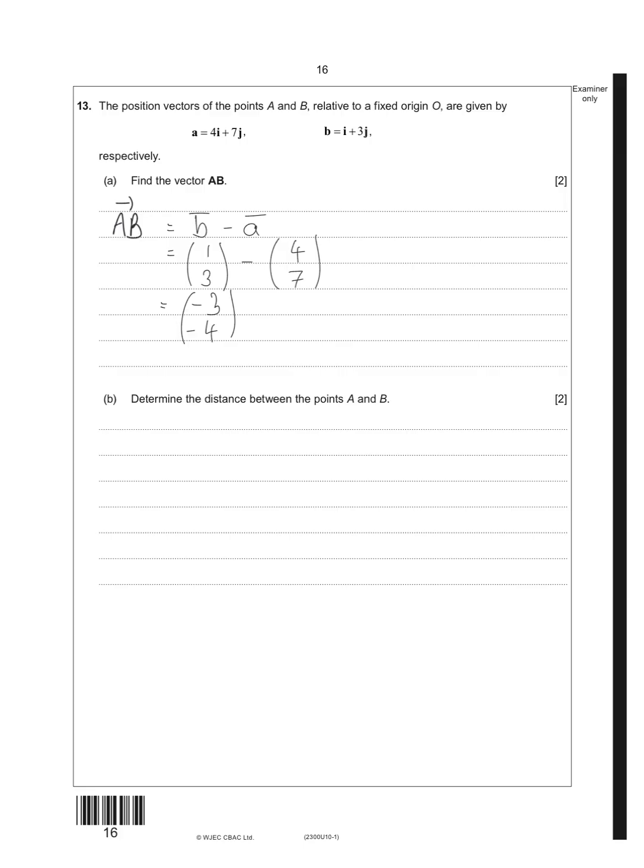The common mistake here is getting them the wrong way around, so doing A minus B, and in that case you would get 3, 4, which obviously isn't the right answer. I'm sure you would gain 1 mark out of 2 for doing it though.